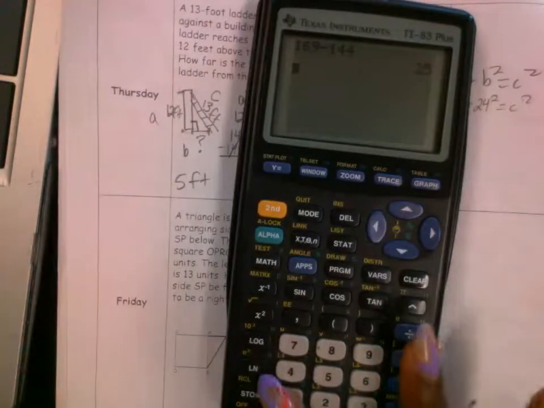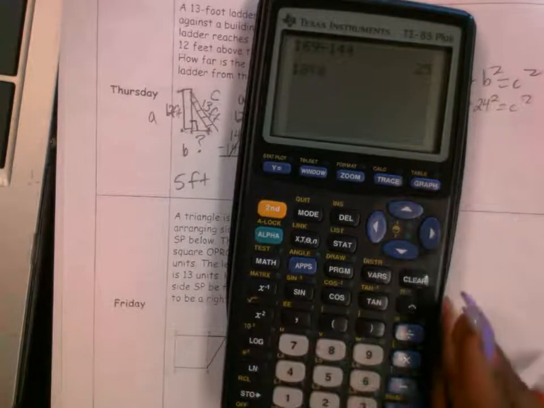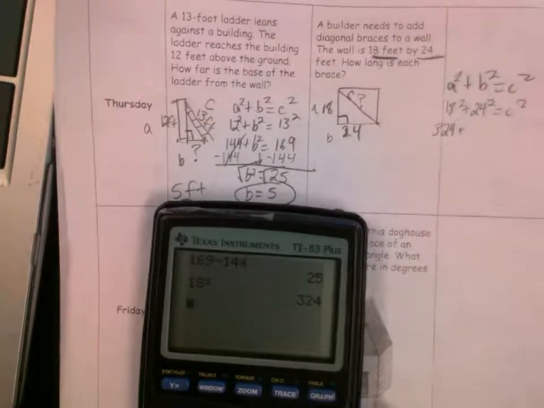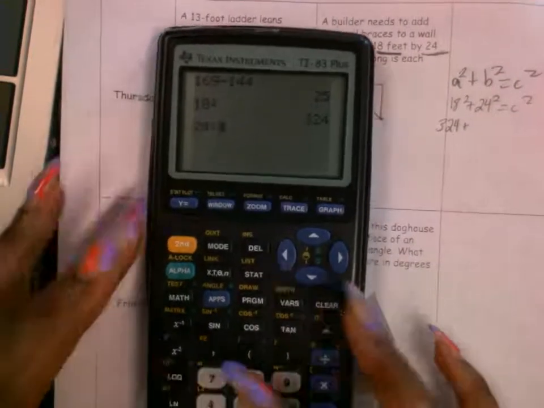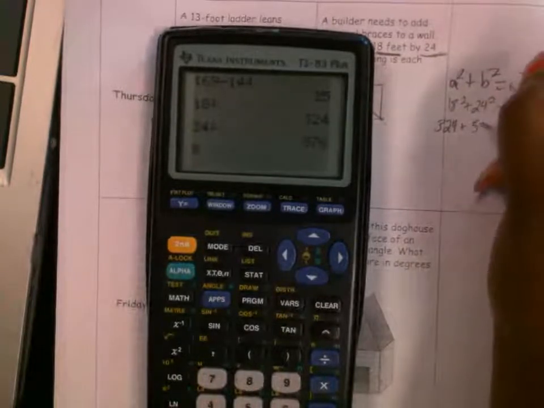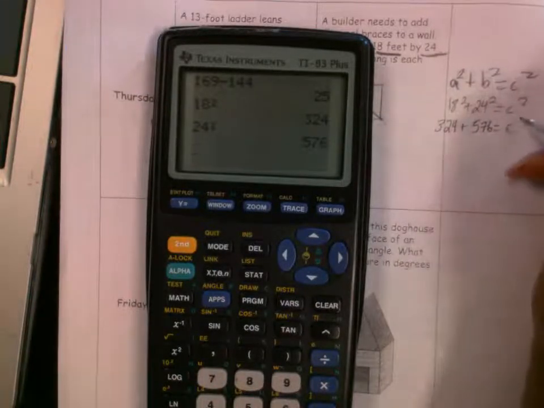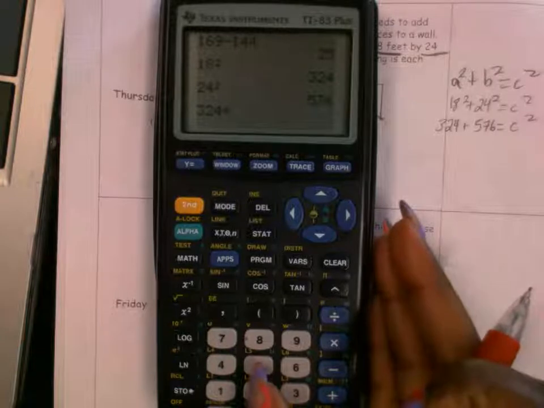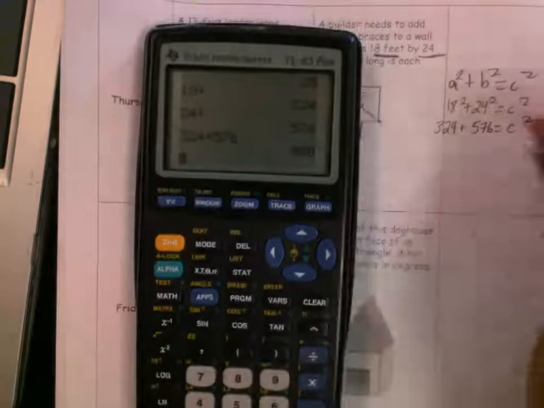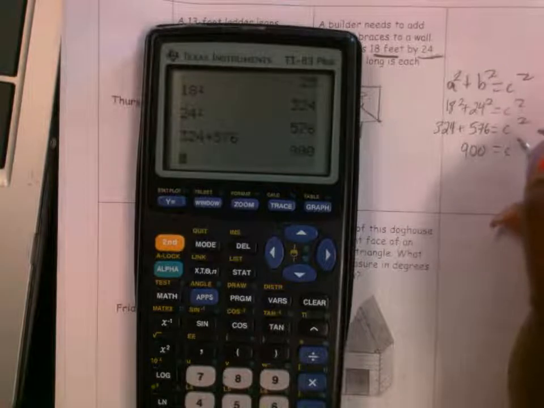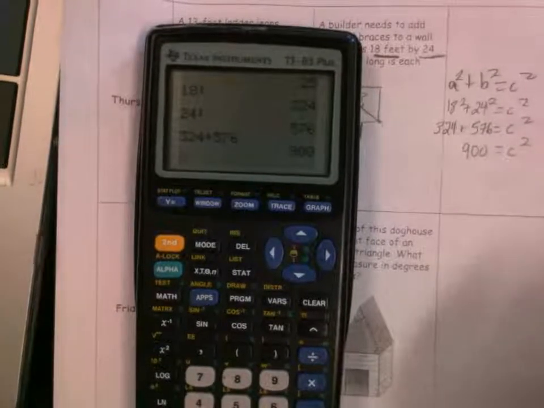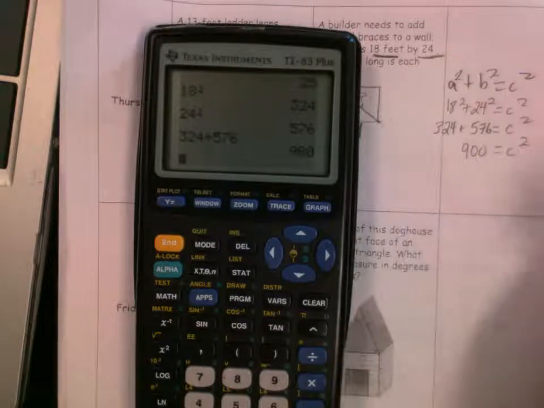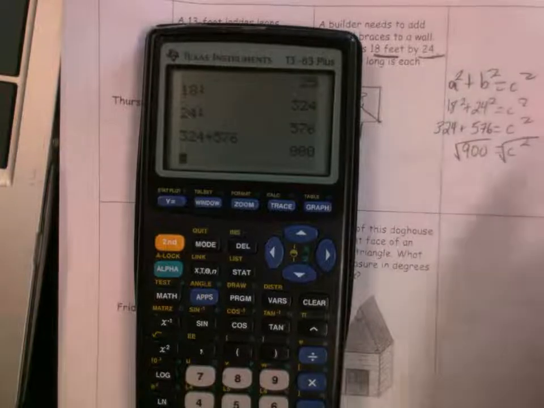So look, you can type in 18 squared, which gives us 324. And then 24 squared, we've done that a bunch, which is 576. Equals C squared. So we're going to add those together. We're going to add 324 plus 576, and that gives us 900. Bring down the equals C squared. So in order to get rid of the squared, to figure out how long that brace is, the slanted side, the opposite of squaring a number is square root.